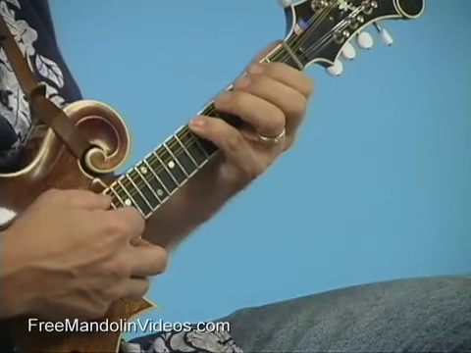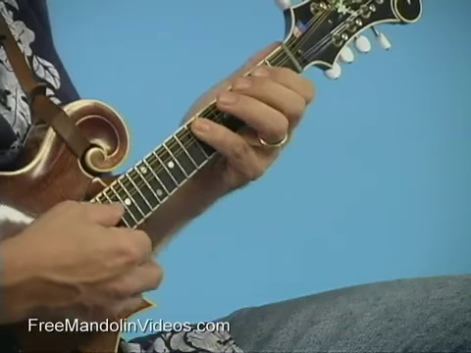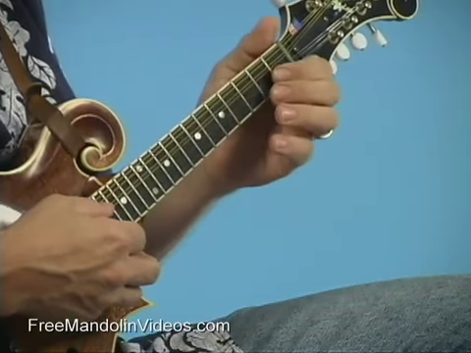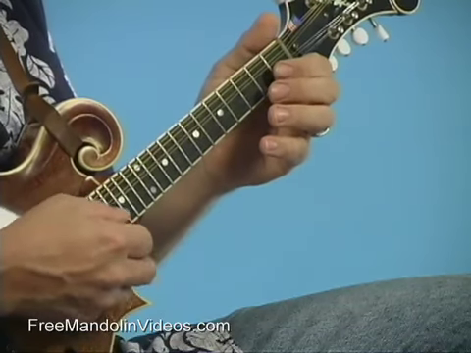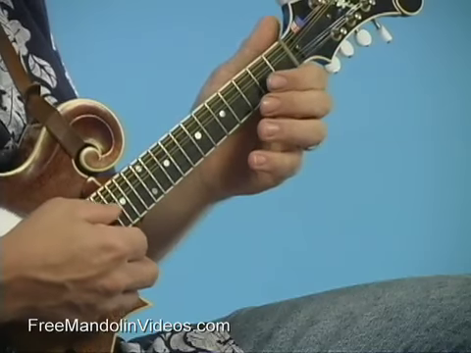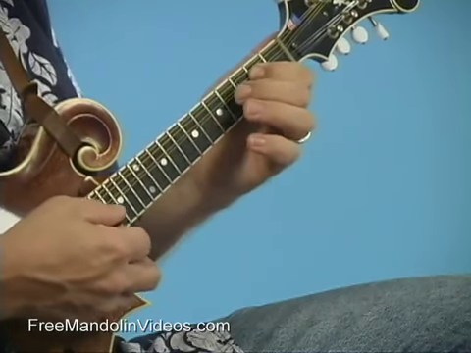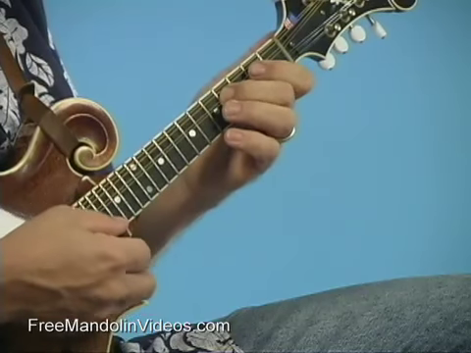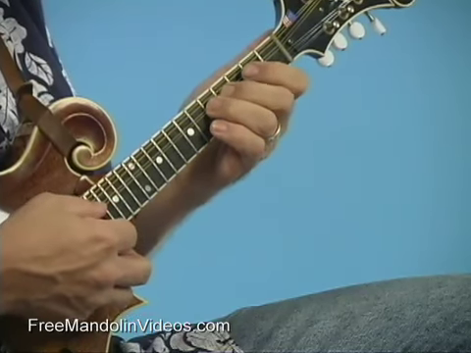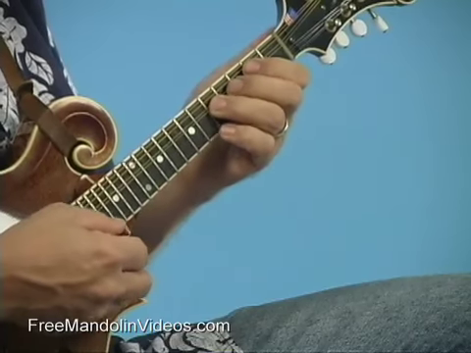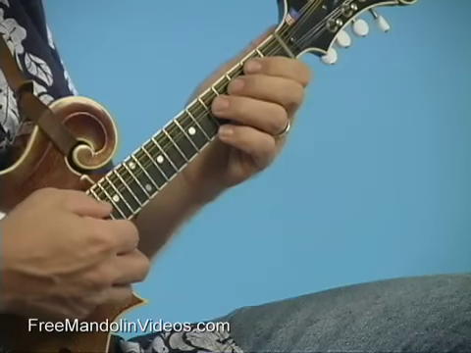Now up 2 more frets, that's note 5, but you see we're on the 7th fret, so we could play it over here on the open D string. Then we go up 2 more frets, 2 more frets, and finally 1 fret. So that's our whole G scale played across 2 strings.